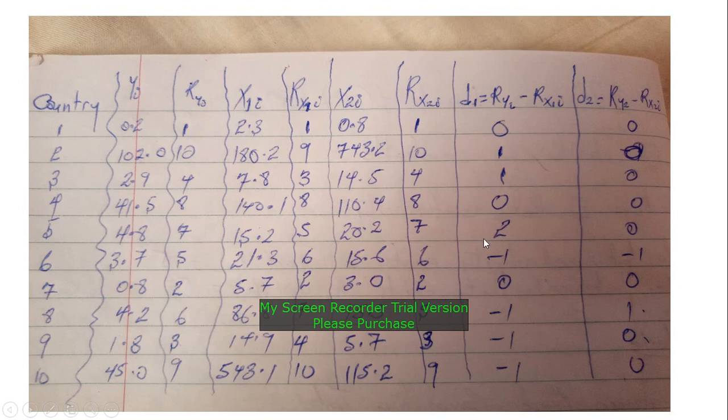So this is my D1, which denotes the difference in the ranks of yi and x1i.